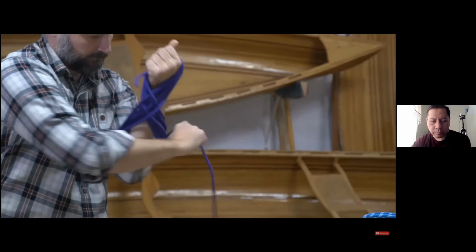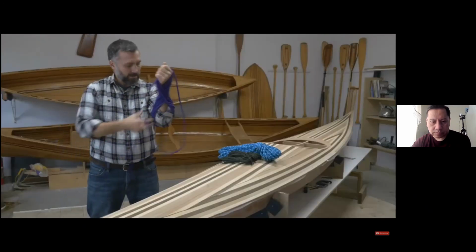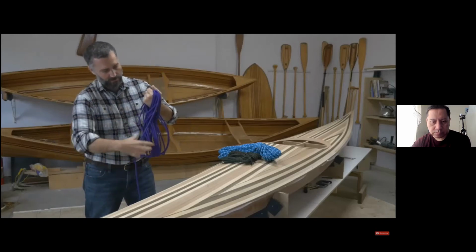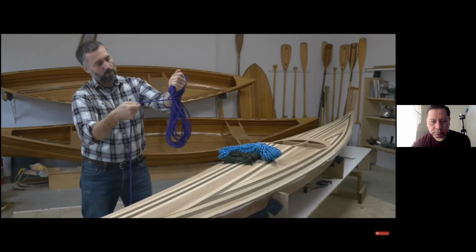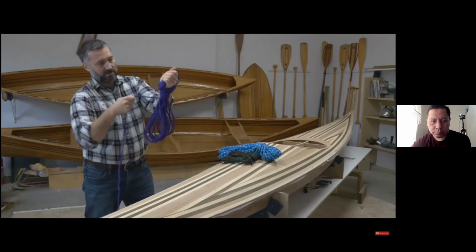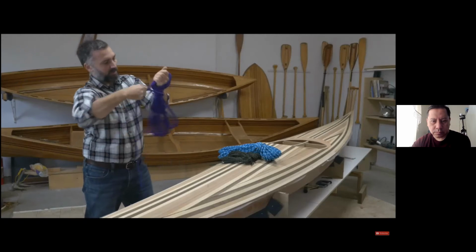All right, so now I'm at the point where I've got a good length of rope left over, and all I'm going to do is pull my elbow out, and I'm going to keep holding on to that top loop. I'm going to take the rest of the rope, go around it, and work my way downwards of the coil first, and then I'm going to work my way back up.